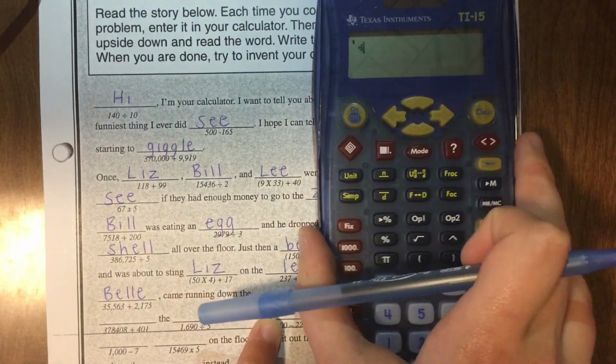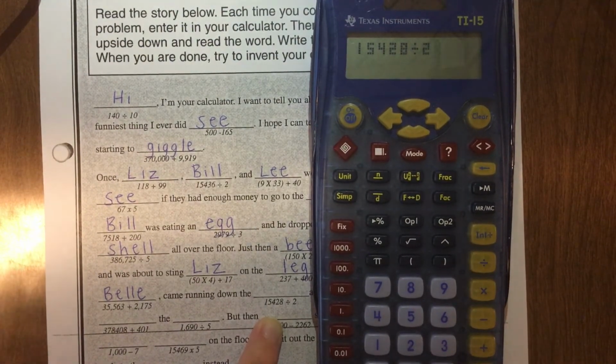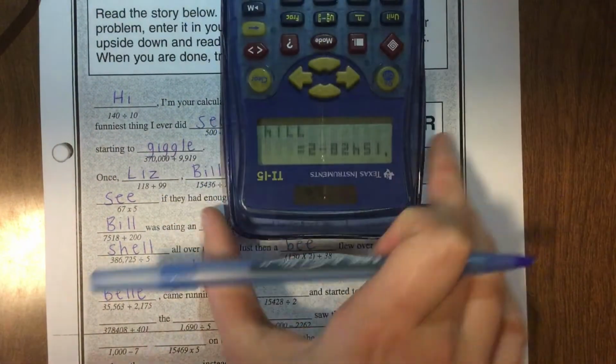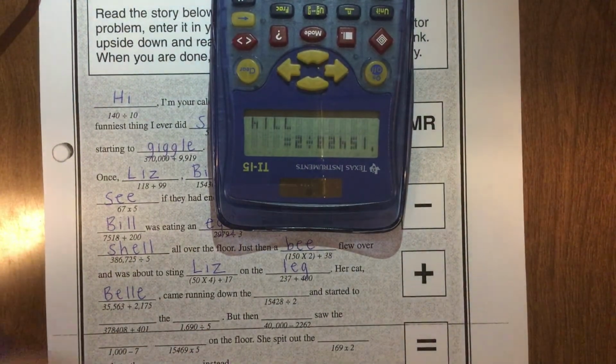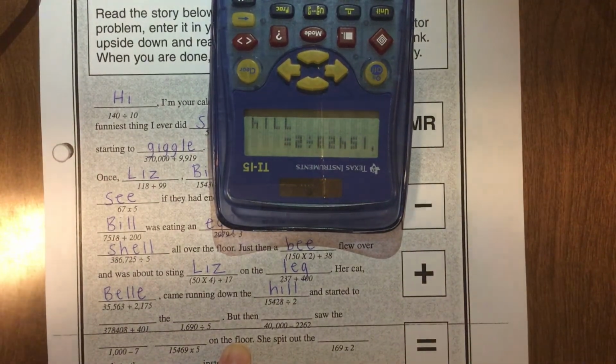15,428 divided by 2 equals hill. H-I-L-L, hill.